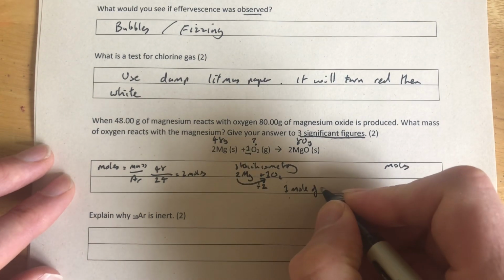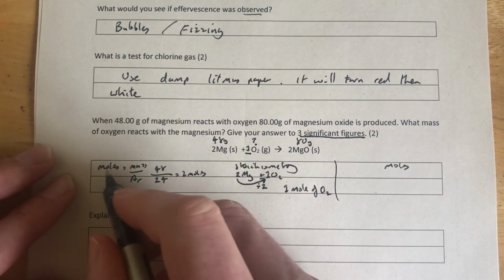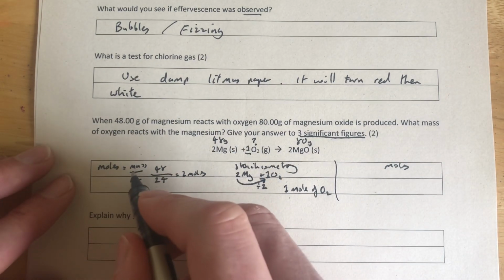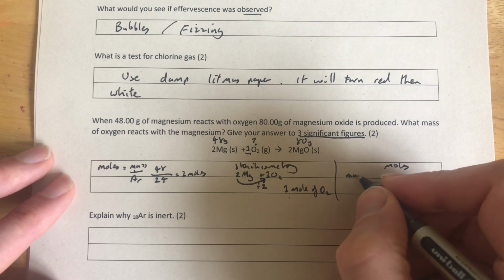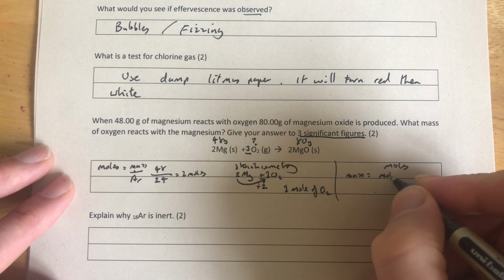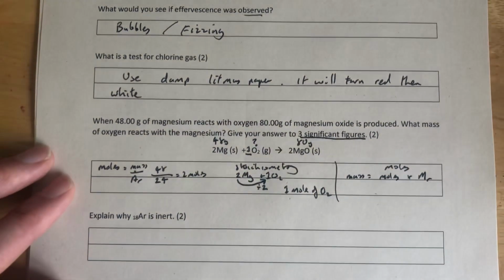That's what we have. Okay, so stage 3, moles, and we need to rearrange this equation here now to make mass the subject. So we want to know the mass of oxygen that's used. So to do that, that's going to be mass equals moles times the formula mass. I just used the abbreviation Mr for formula mass.